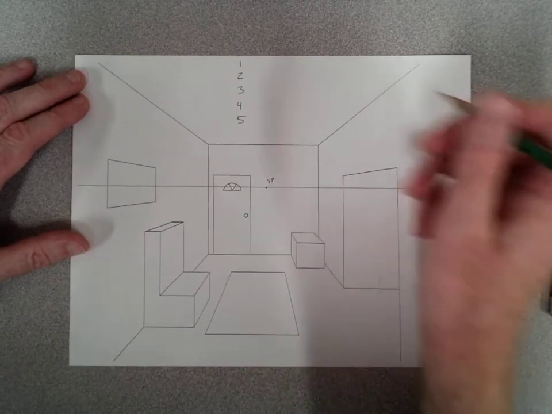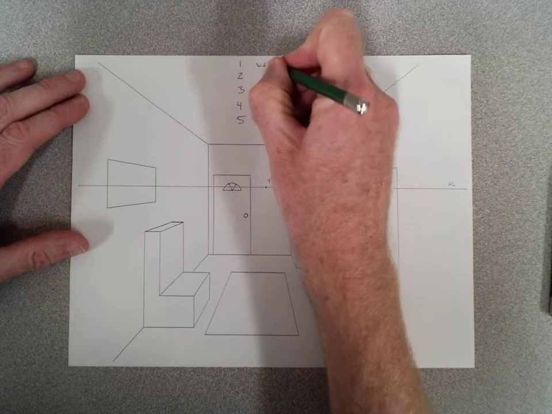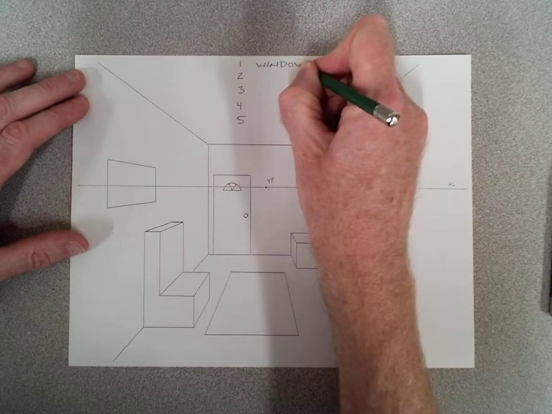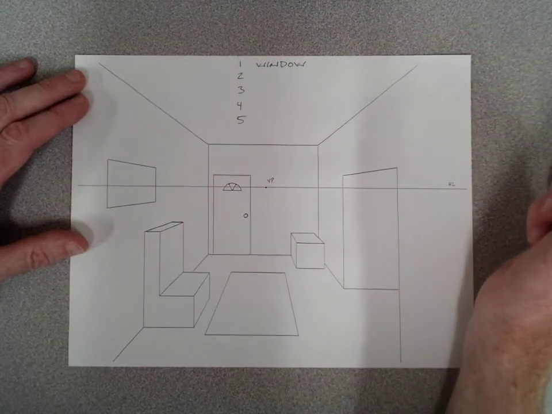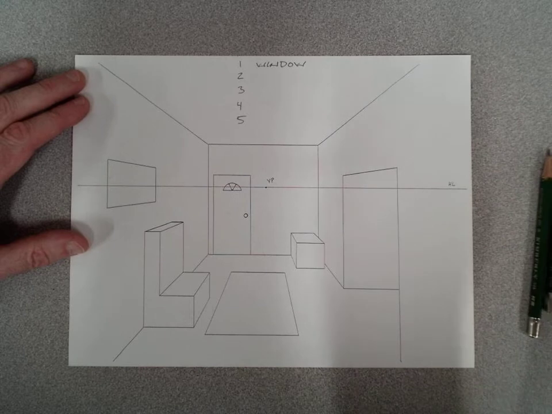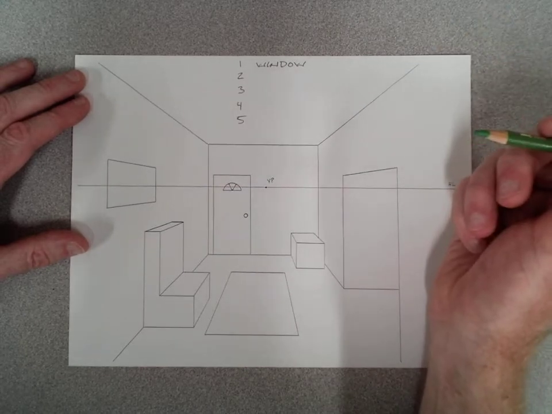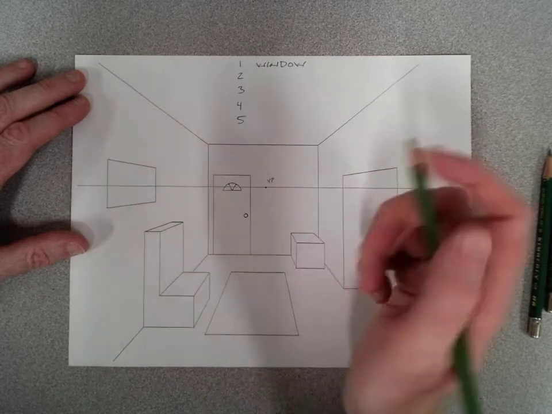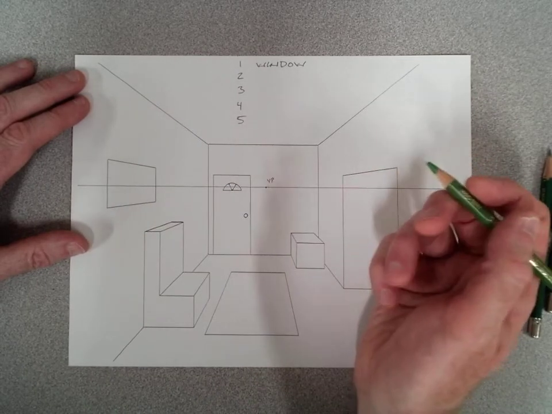The number 1 thing you need to do is a window. So go ahead and write window, W-I-N-D-O-W. You're going to need 1. So in perspective, you do the edge closest to you first. So I have 2 different windows. You only need 1 though. So on the window on the left, use the side closest to you.